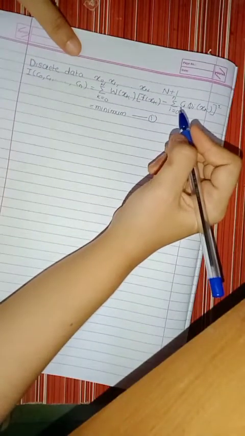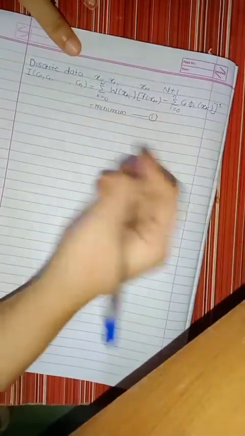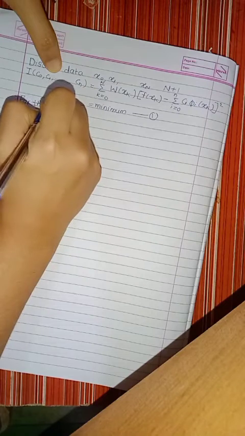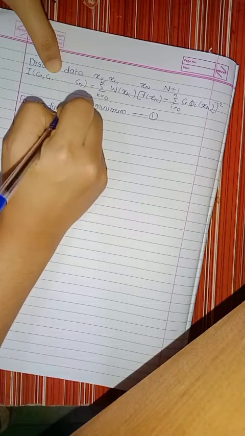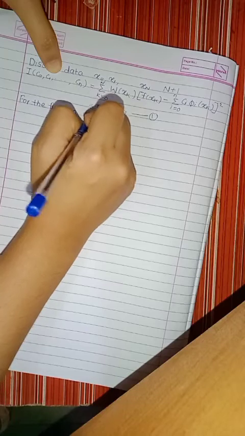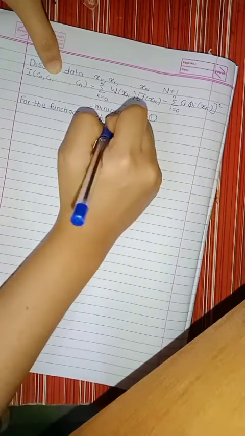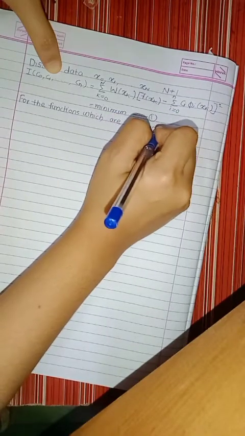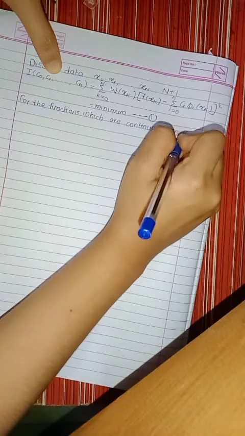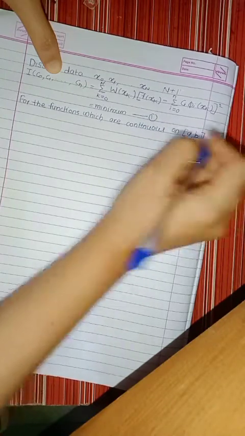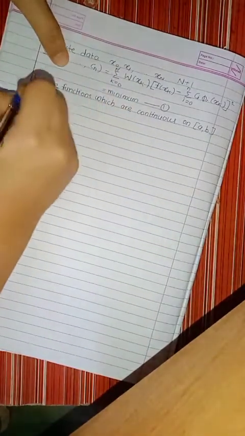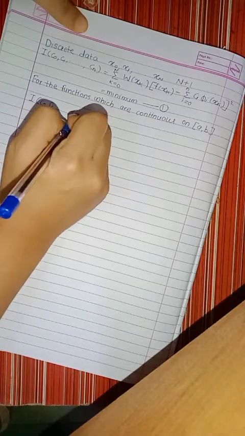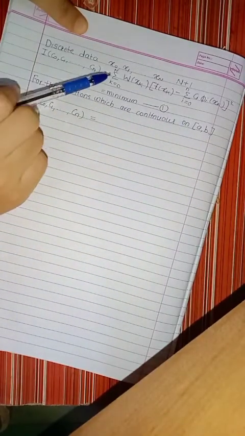Okay, now when it comes to the continuous function, for the functions which are continuous on the closed interval [a, b], and they are given explicitly, we have the formula I(c0, c1, up to cn) equal to, now in this there was summation.